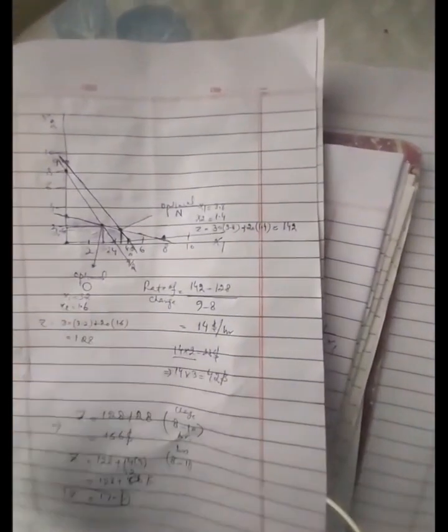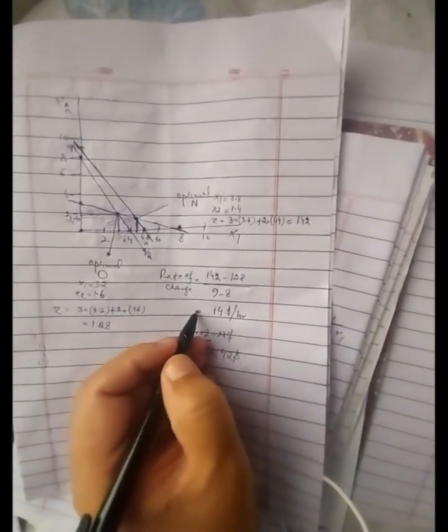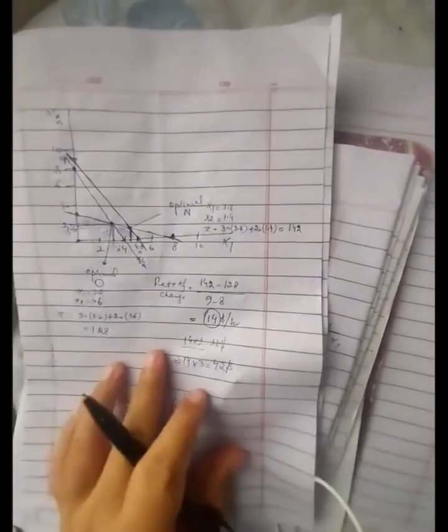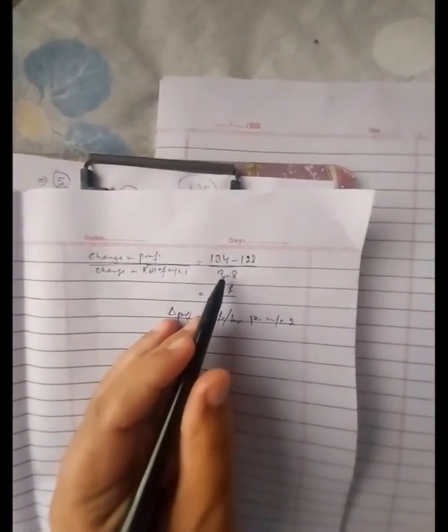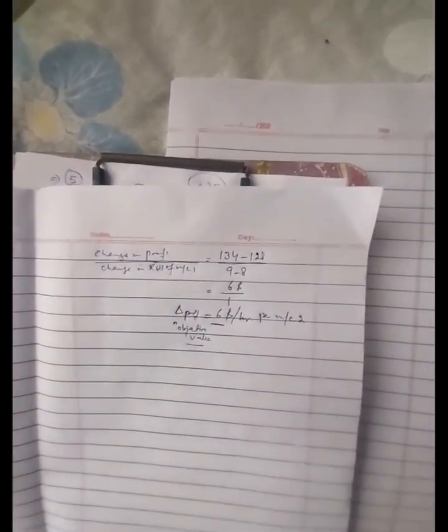Now, we saw that by changing the machine one time from 8 hours to 9 hours, we get $14 more profit. But changing the machine two time from 8 to 9 hours, we get only $6 of more profit.